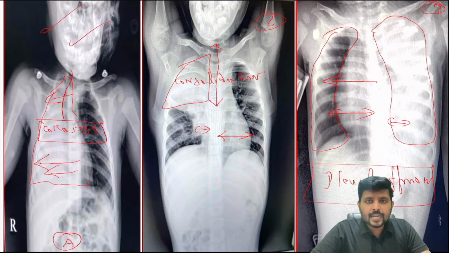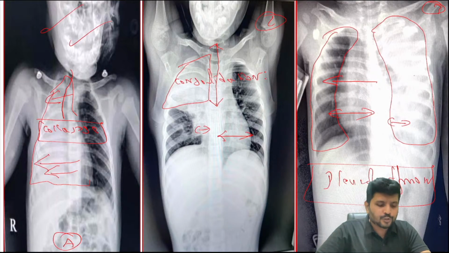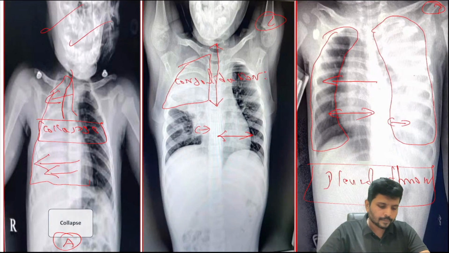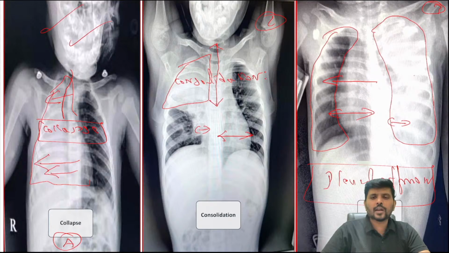Heterogeneous opacity with mediastinum and trachea pulled to the same side means collapse. Mediastinum shifted to the opposite side means pleural effusion. Mediastinum neither pulled nor pushed, central, means consolidation. These are the three common whiteout things in our day-to-day practice in chest X-ray. So collapse, consolidation, and this is pleural effusion.